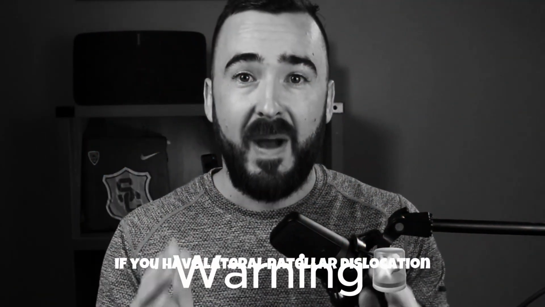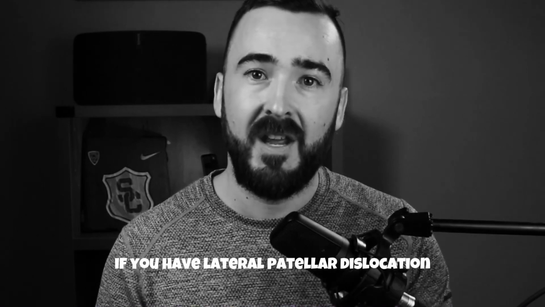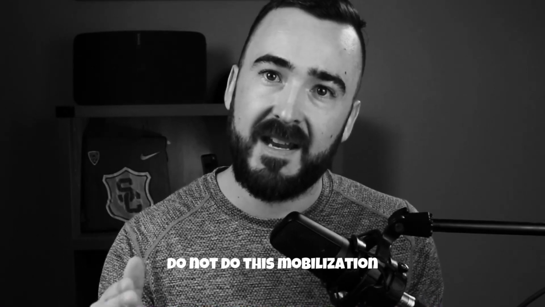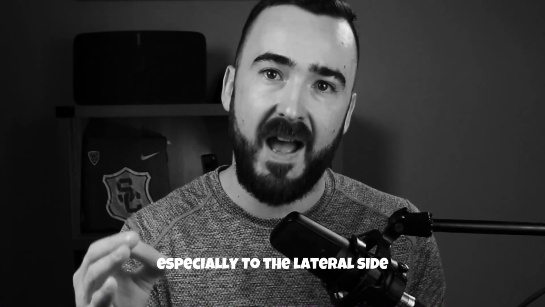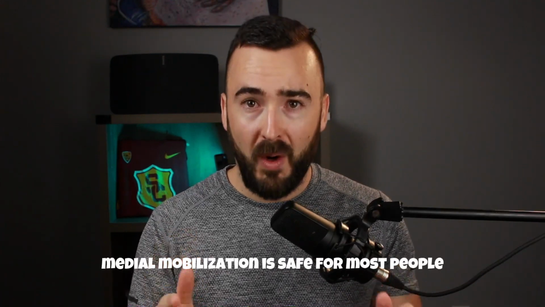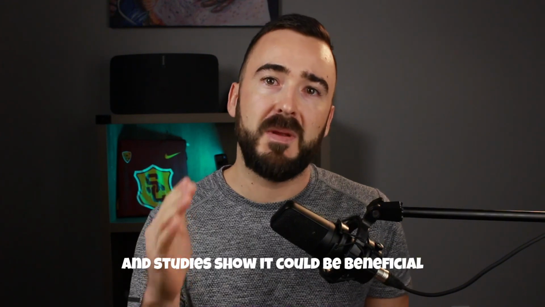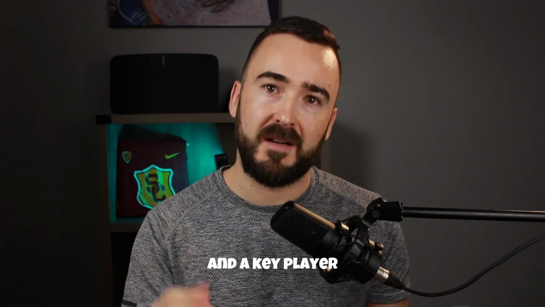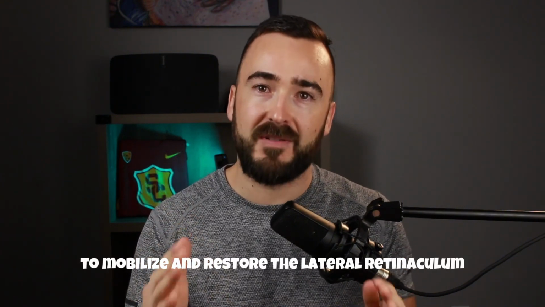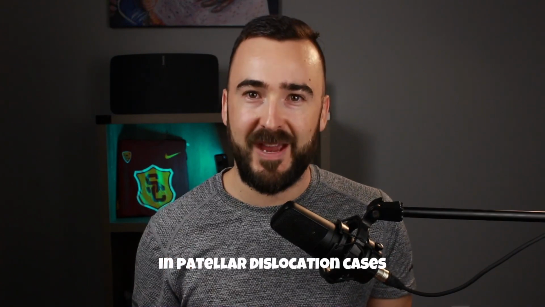Warning: if you have lateral patellar dislocation, do not do this mobilization, especially to the lateral side. That being said, medial mobilization is safe for most people, and studies show it could be beneficial and a key player to mobilize and restore the lateral retinaculum in patellar dislocation cases.